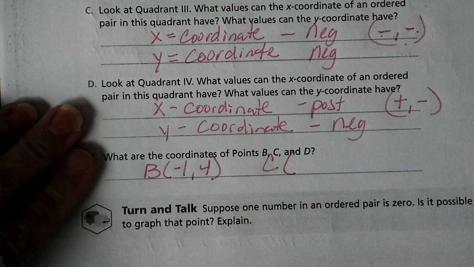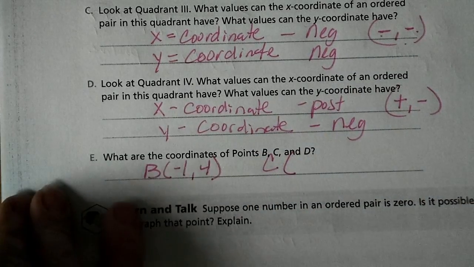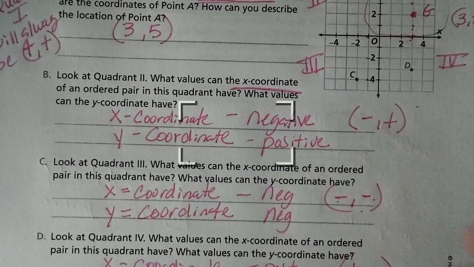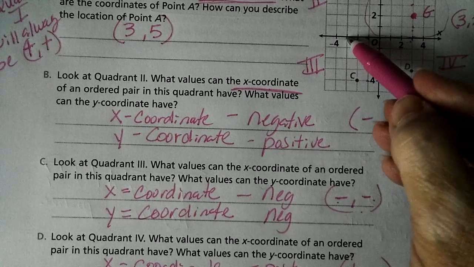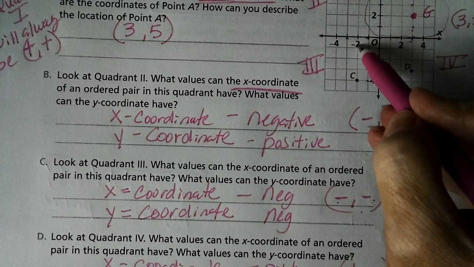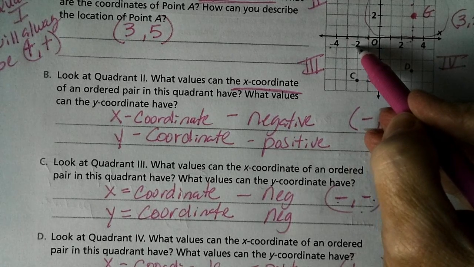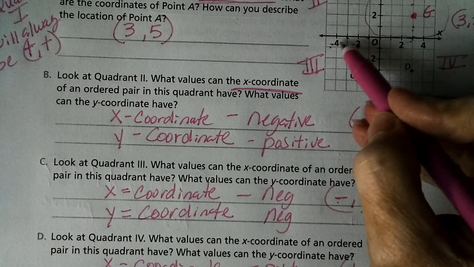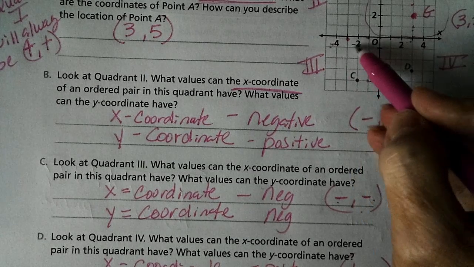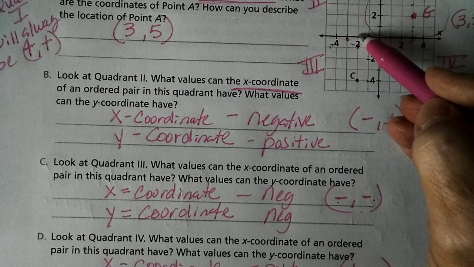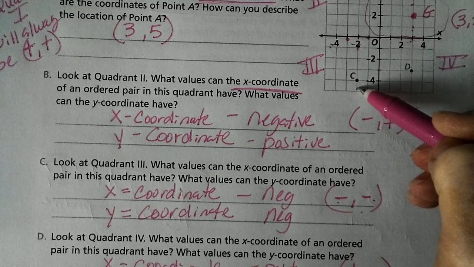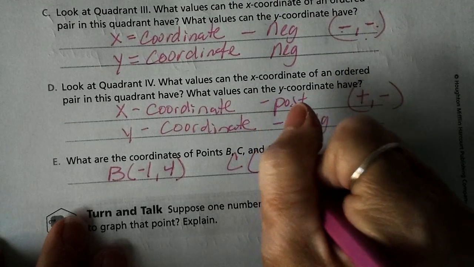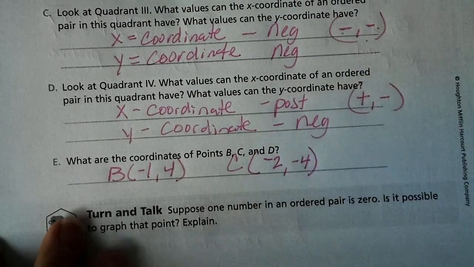Okay, what about C? C would be about -3, actually, the number in between 2 and 4 is 3, but it looks like -2, right? Yeah, it looks like -2. And then -4. So C is -2, -4.